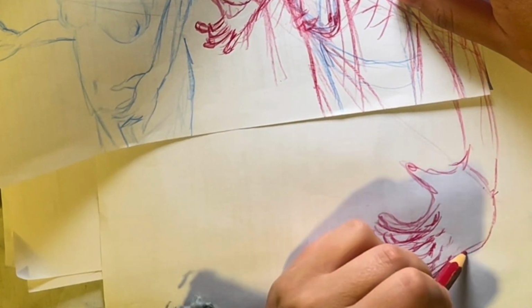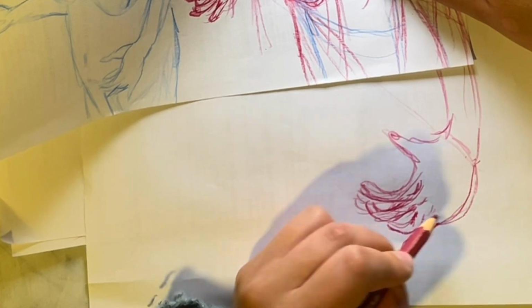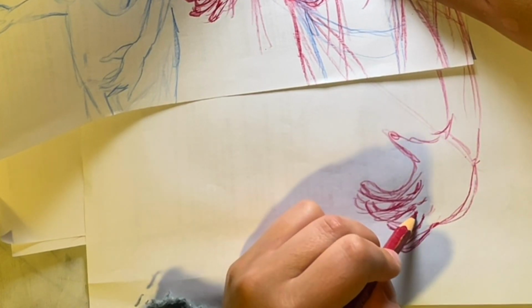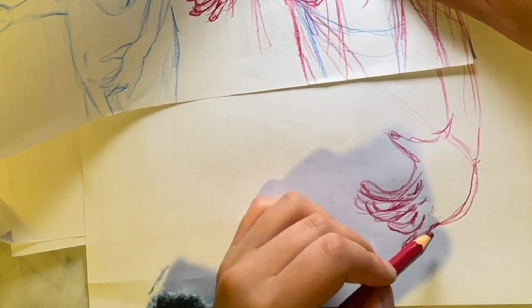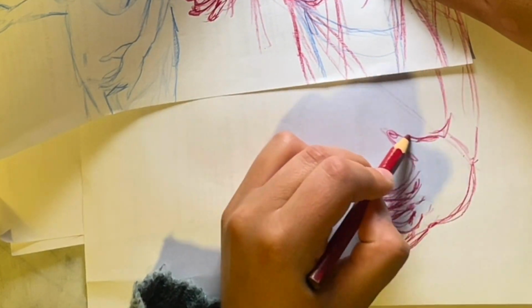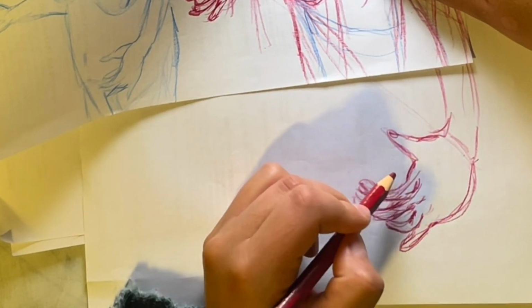Anyways, it's okay. Really bulbous hand, like my hand. Yeah, good.